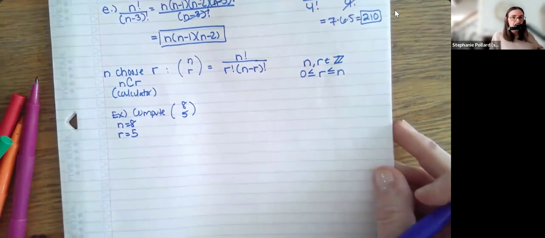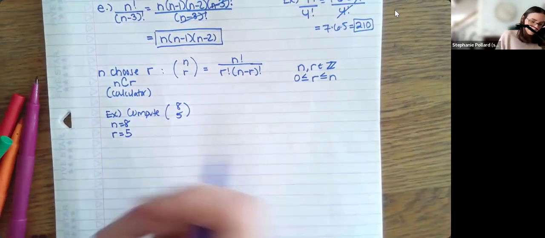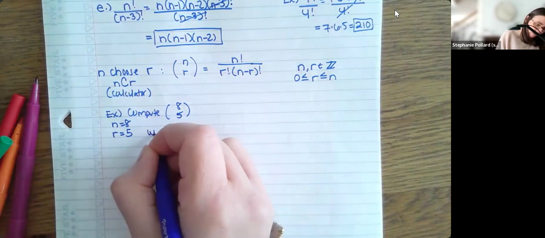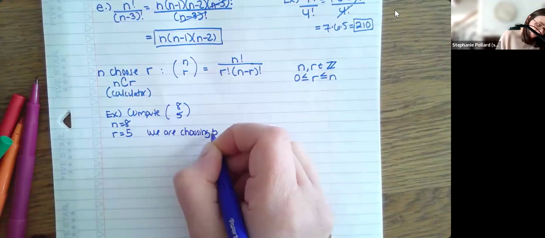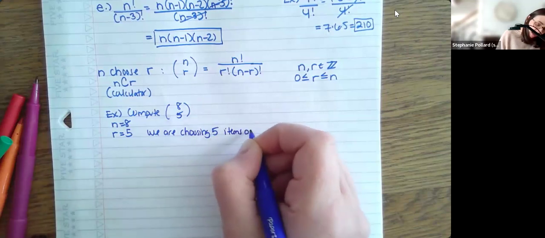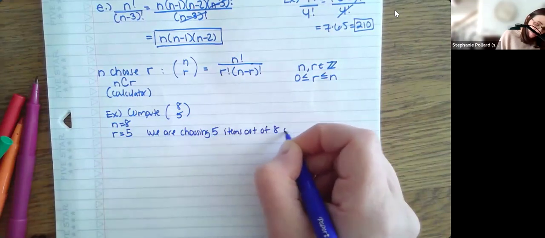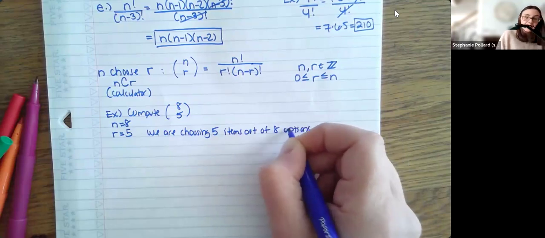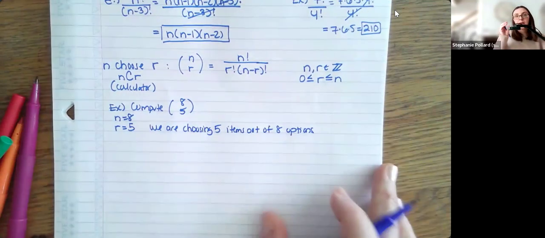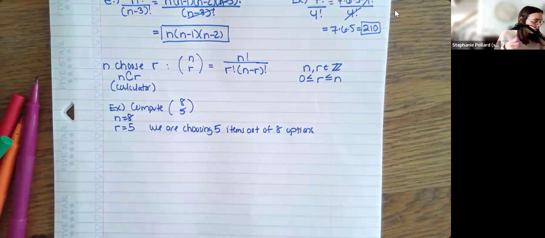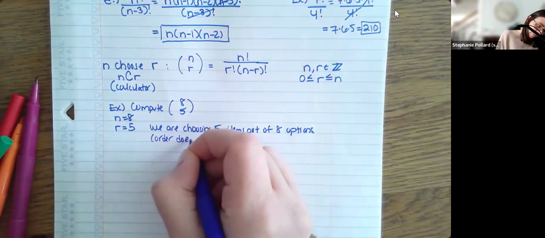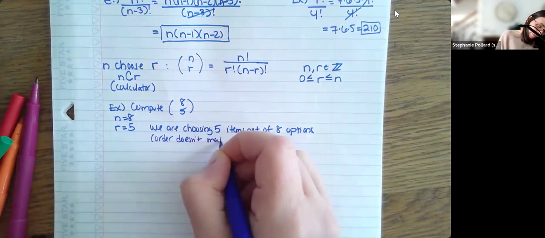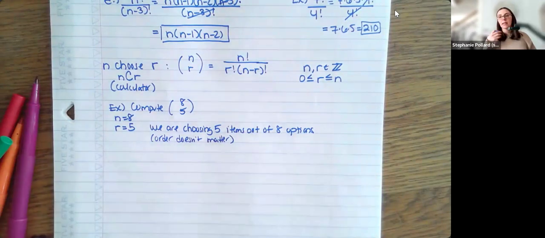So what we're saying here is the following. We are choosing 5 items out of 8 options. And in this case, when we say n choose r, order doesn't matter. Which means, let's say I number my objects 1 through 8.